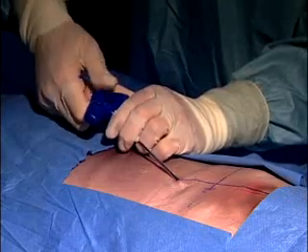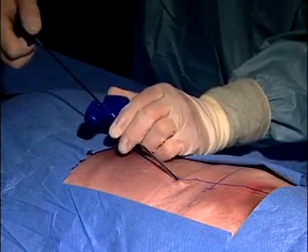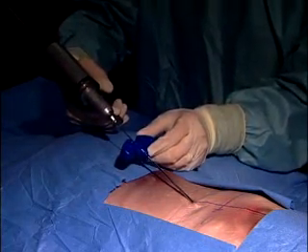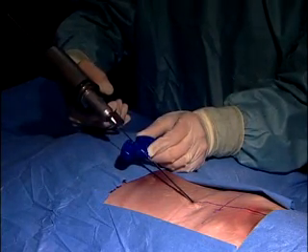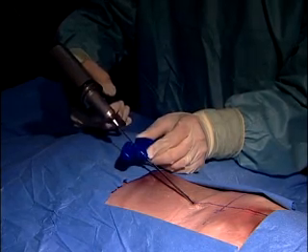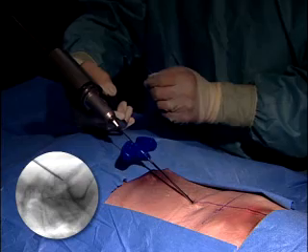Once position and trajectory are confirmed, the center stylet is removed. With the inner stylet removed, the .062 K-wire is passed through the access needle and driven across the facet joint through the center of the pedicle to mid-portion of the interior vertebral body.